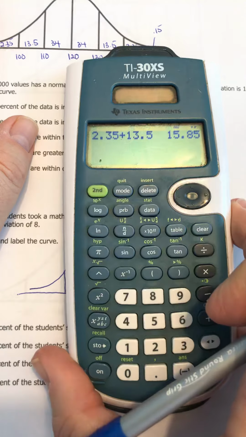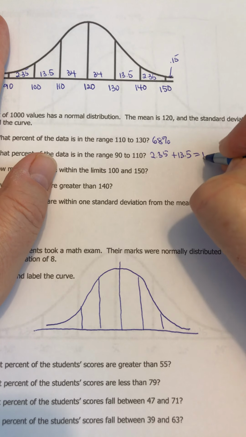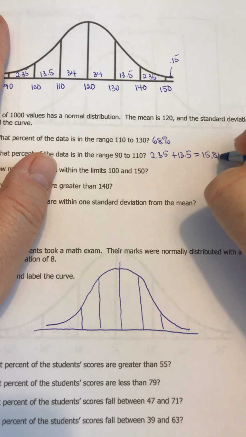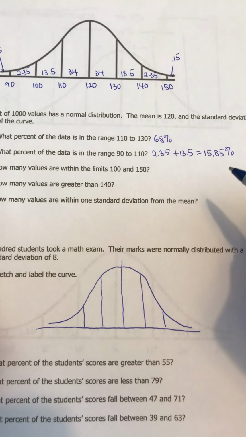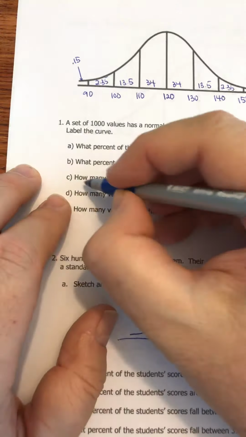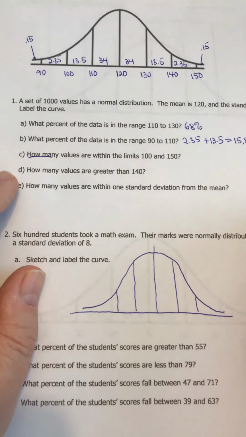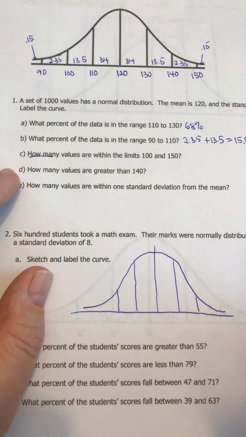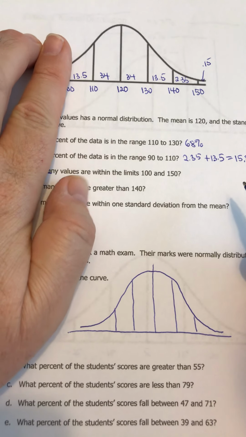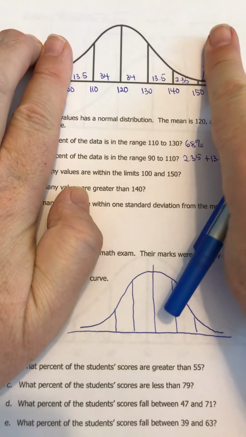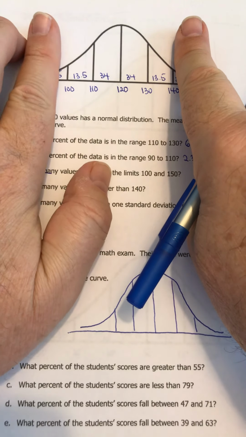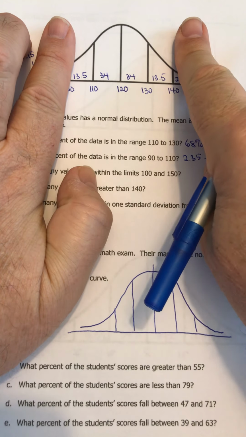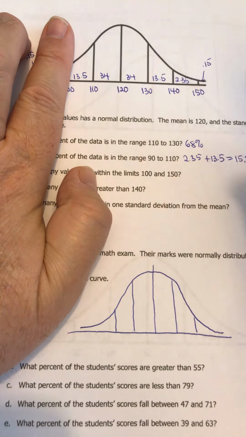And that's 15.85%. So 15.85% of the scores are between 90 and 110. How many, now notice this one says how many, not what percent, but I need the percent first. So I'm going to find the percent first between 100 and 150. Well, I already know that's 68. I already know that's 95. So I'm just adding 95 and 2.35.